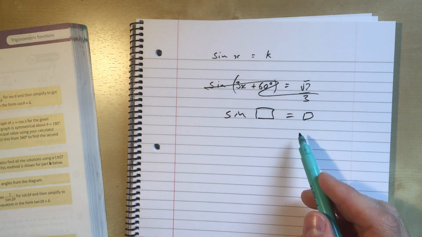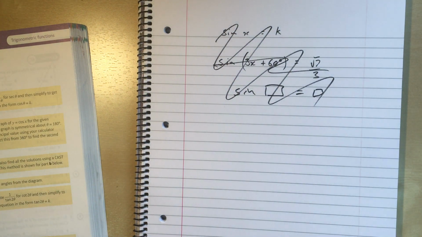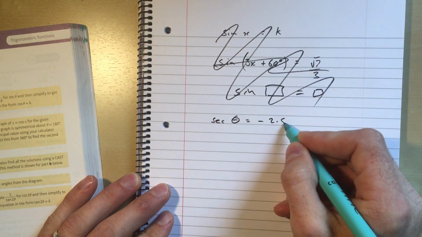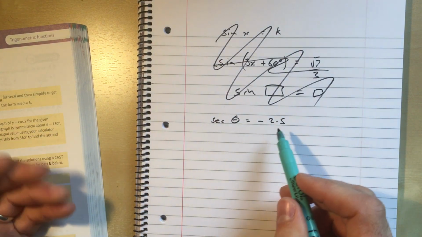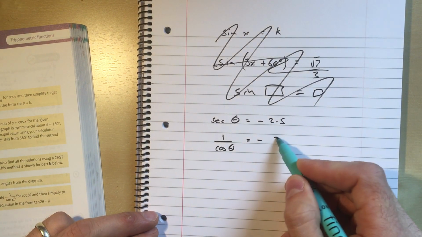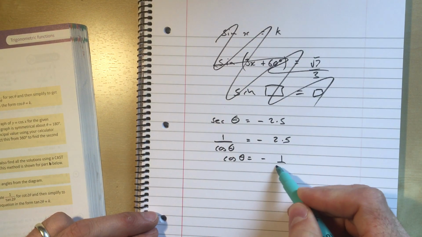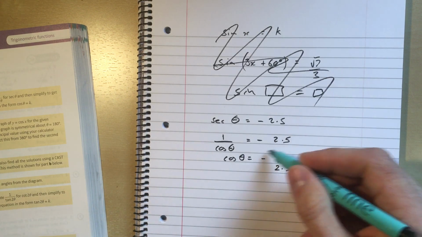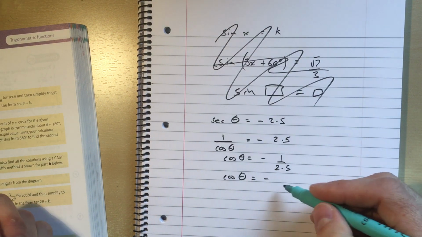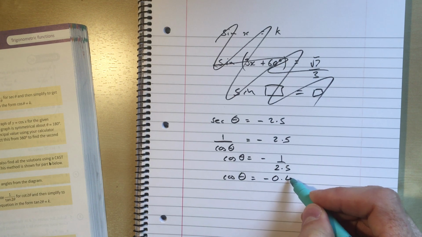Now once we've got to that, we can use the techniques from last year. That's still the case, nothing at all has changed about that. So if we have sec theta equals minus 2.5, is that sine or cos or tan equals a constant? No, it isn't. What it is though is 1 over cos theta equals minus 2.5. So in other words, cos theta equals minus 1 over 2.5, and we can solve from there. And just one extra stage. That's 1 over 2.5 or 1 over 5 over 2, so 2/5. So cos theta equals minus 0.4.